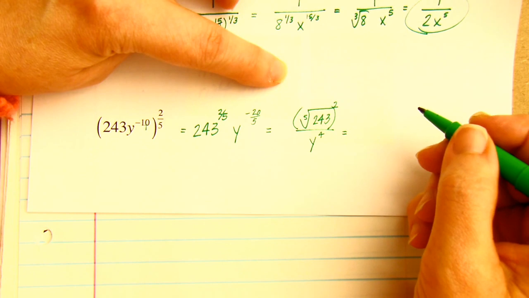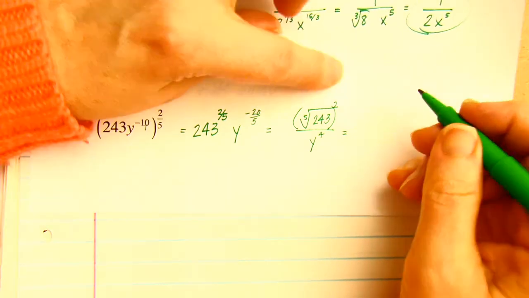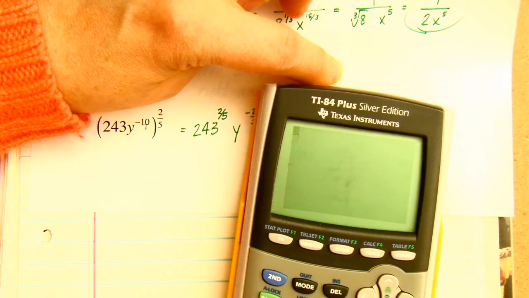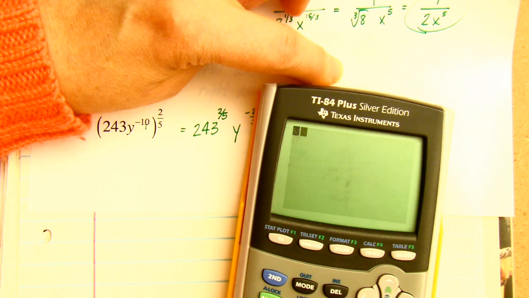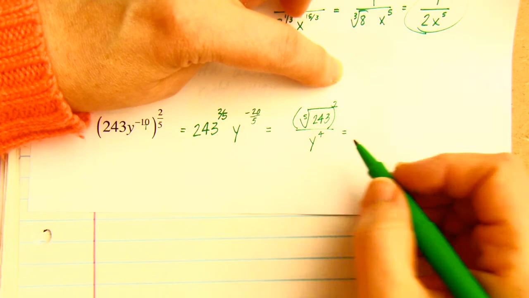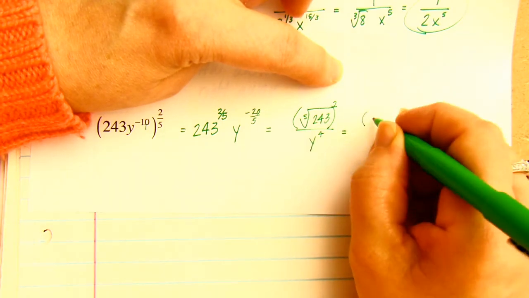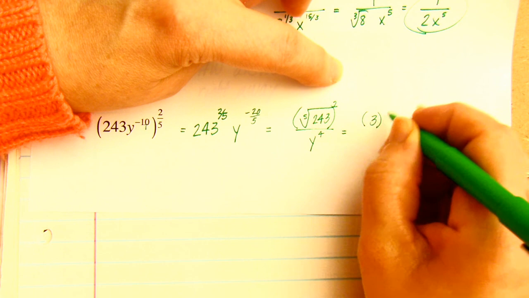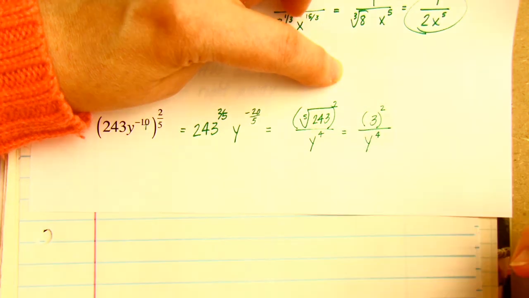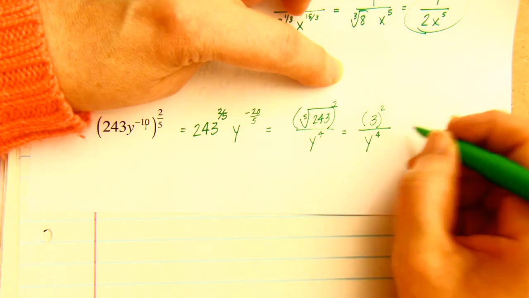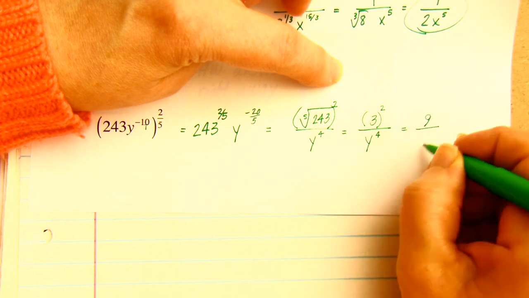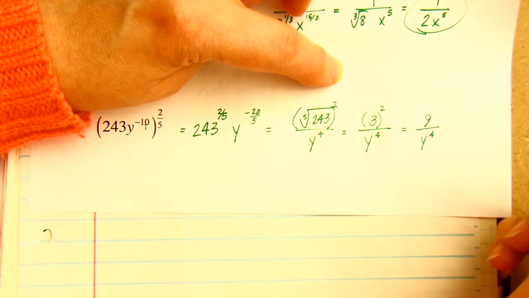5th root of 243, you could do that on the calculator, or you could take a guess and say, well, it's not that large and it's raised to the power of 5, so if 2 to the 5th is 32, what's 3 to the 5th? That's 243. Okay, so this number inside the parentheses equals 3. Don't forget about the squaring because we didn't take care of that yet. And one last thing to do is to square that 3. You get a 9 over y to the power of 4.